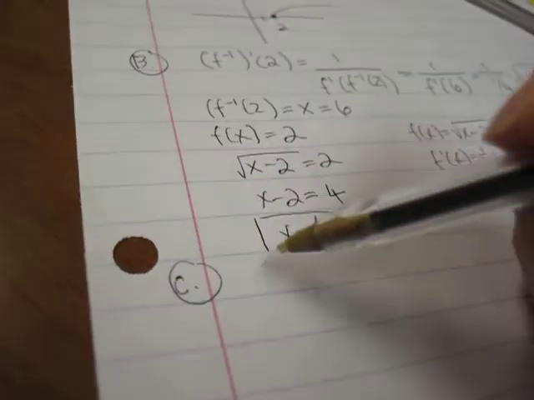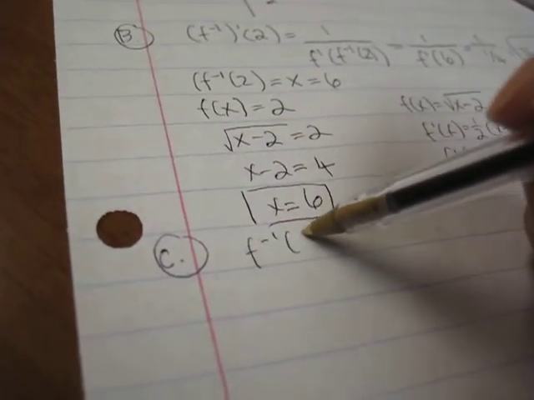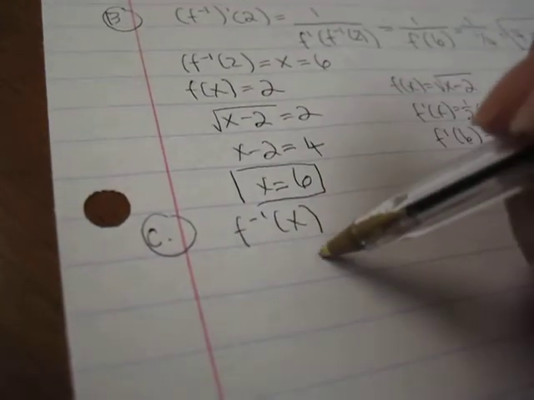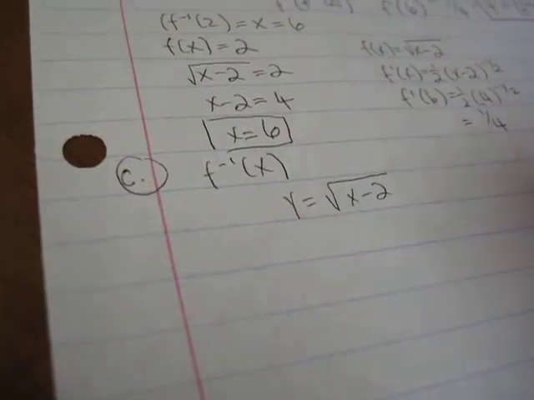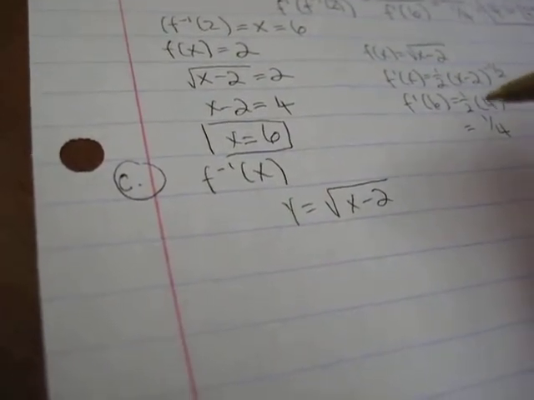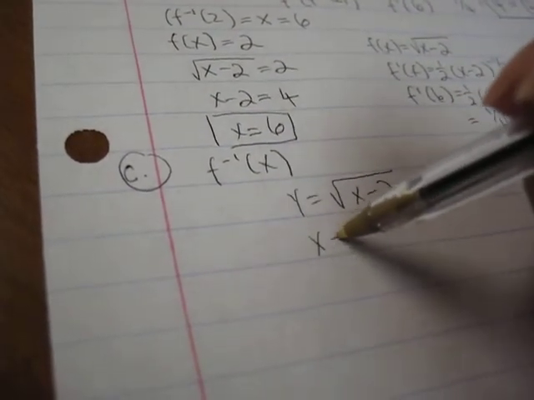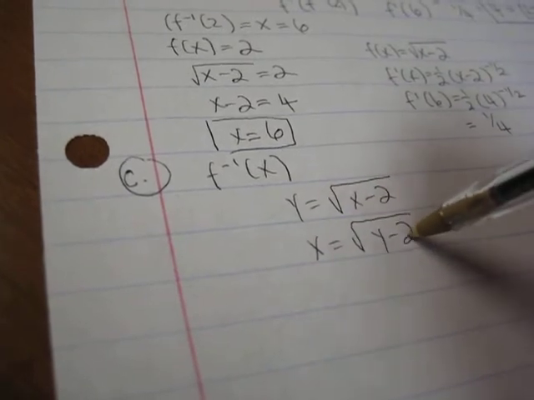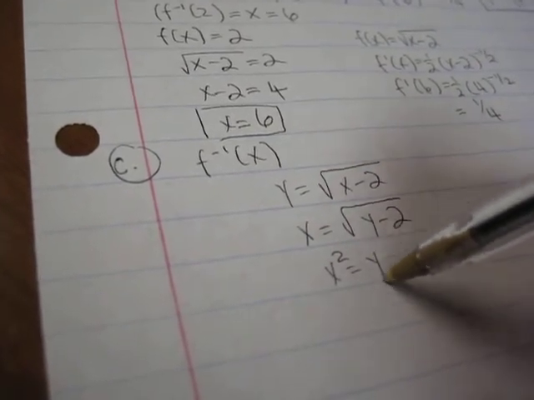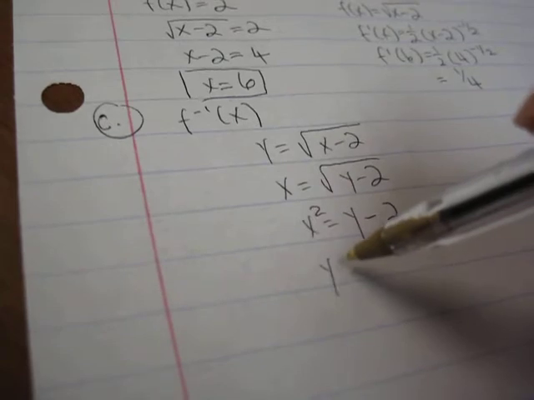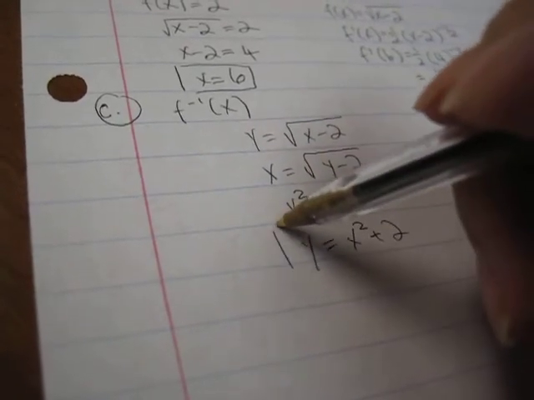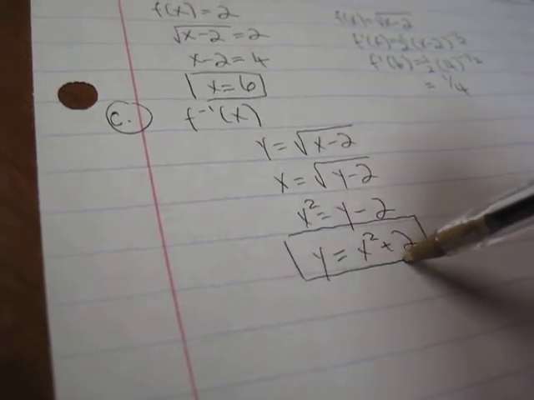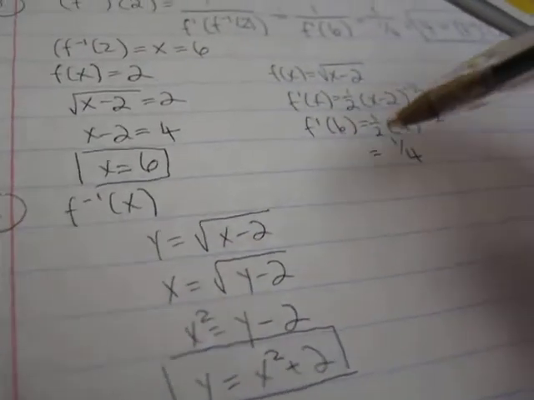Part C, we have to find the inverse of f of x, and to do that we need our original equation and switch the x and the y's to get the inverse equation. And we solve for the new y. So our inverse equation is y equals x squared plus 2.